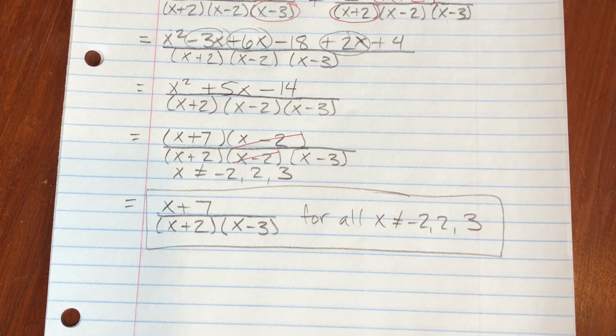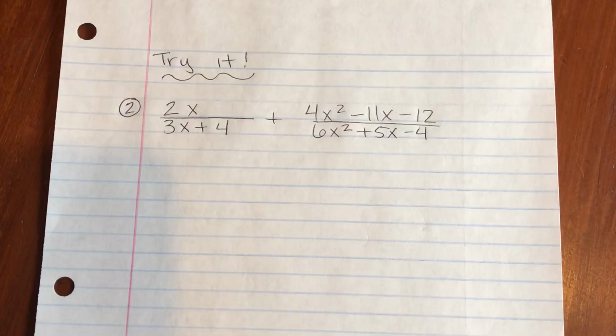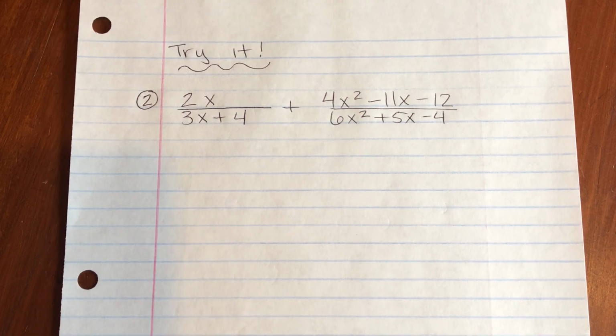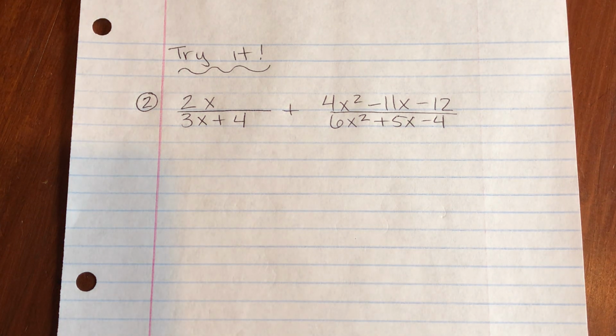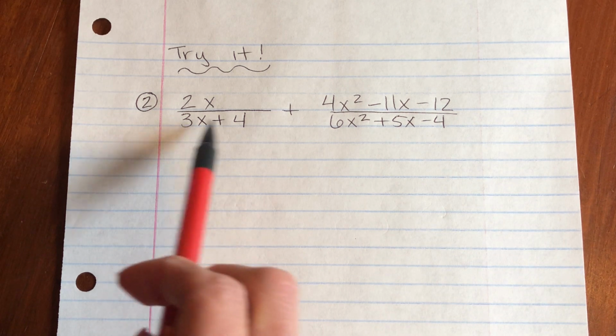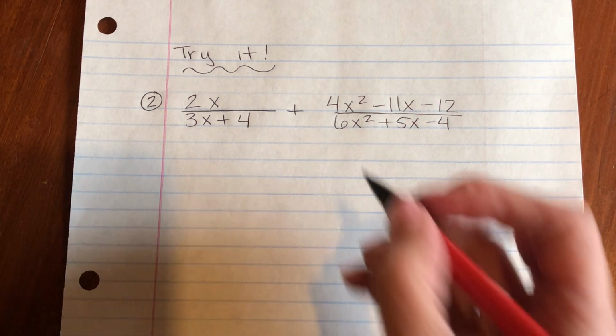All right, let's try another one. It's going to be the last one. Okay, go ahead and try that one. Okay, step 1 is to factor the denominators. That cannot be factored any further, so I'm going to leave that alone. I can factor that.